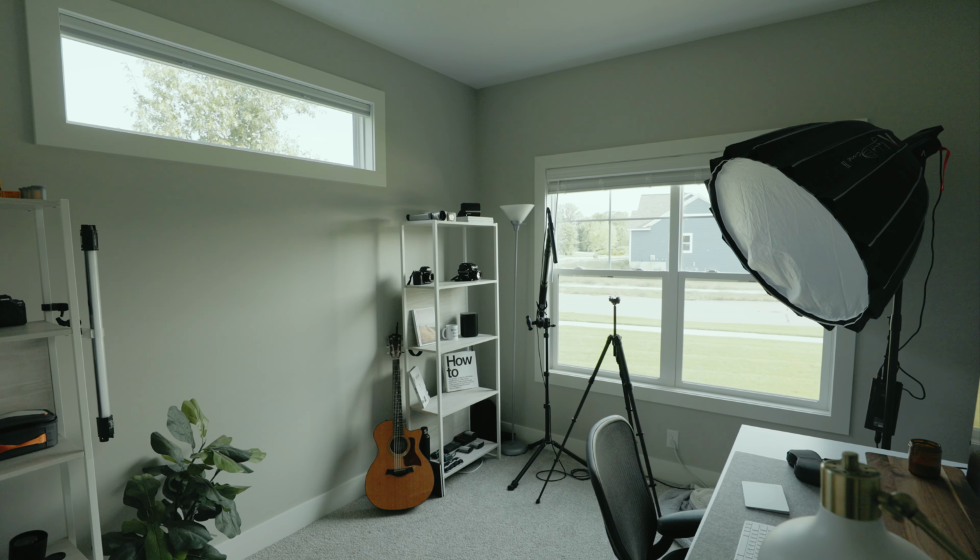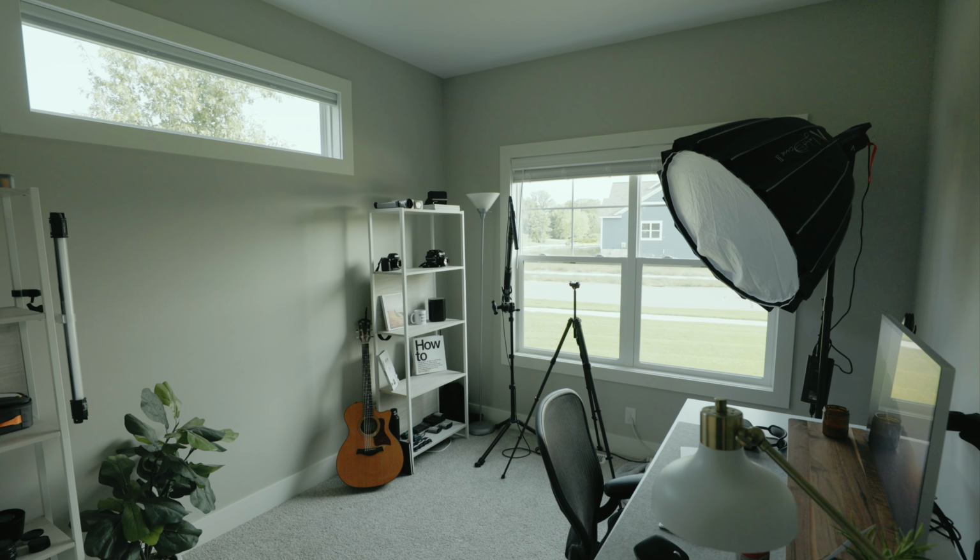But when I started my YouTube channel 6 months ago, I scoured the internet trying to find videos about how to light simple room setups like this one. This is literally just a bedroom in our house that we turn into an office so I can work and I can film my YouTube videos.